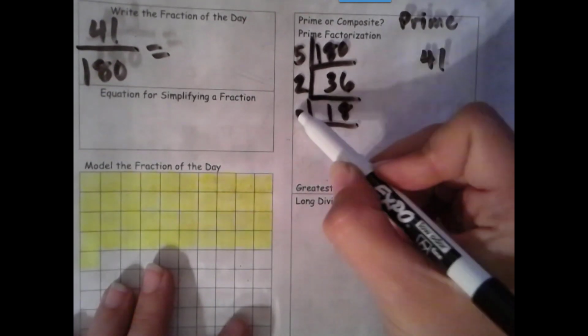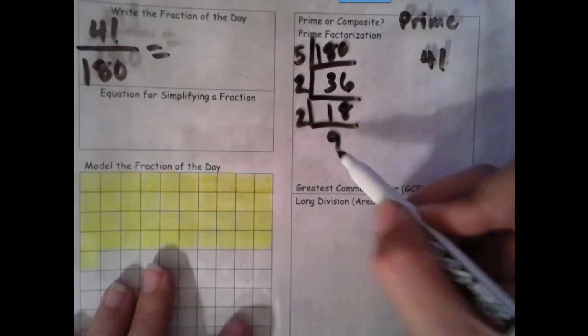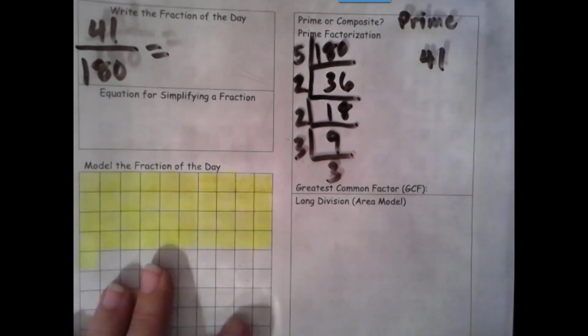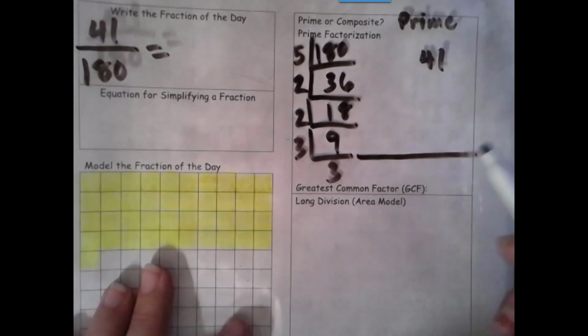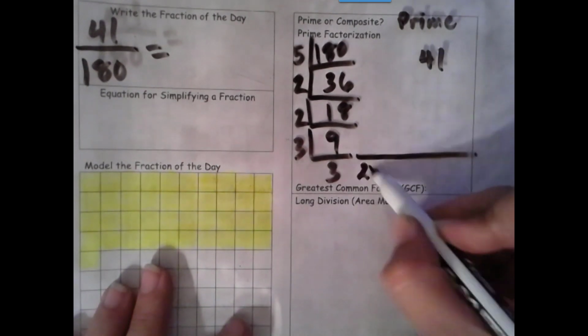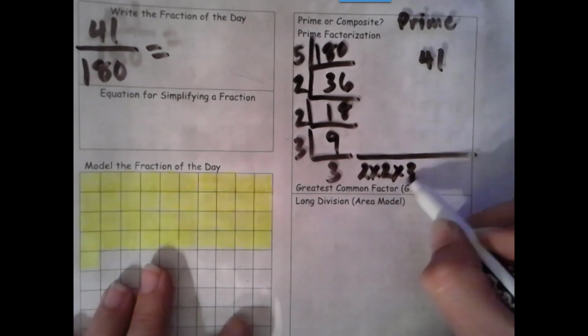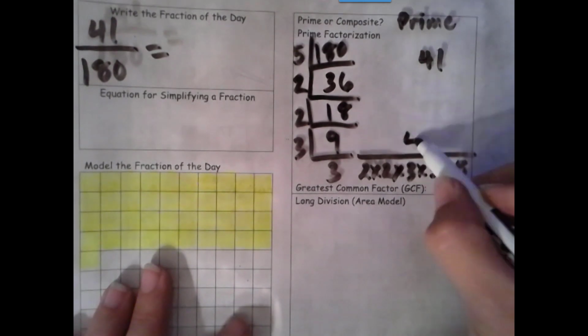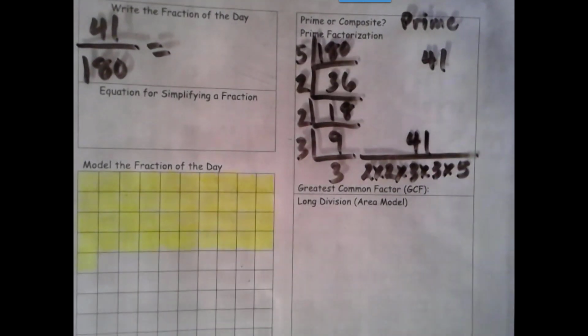That's still even, so I can divide by 2. I get 9. I can divide by 3. I get 3. When I get to a prime number, I'm done. So my prime factorization for my denominator is 2 times 2 times 3 times 3 times 5. For my numerator, it is 41.